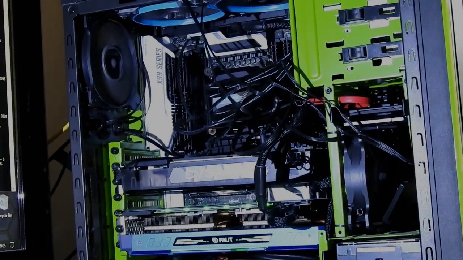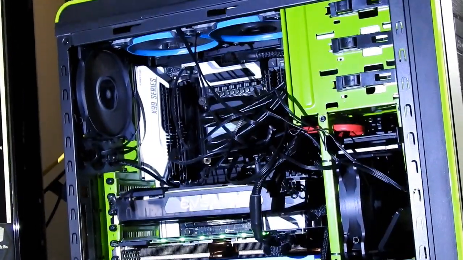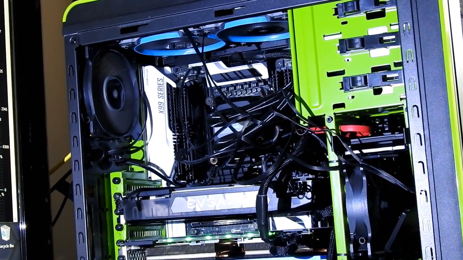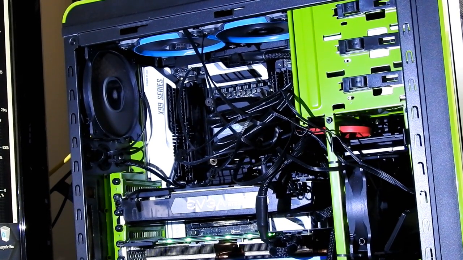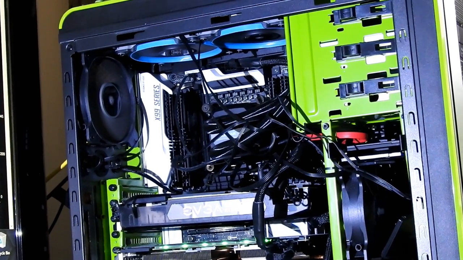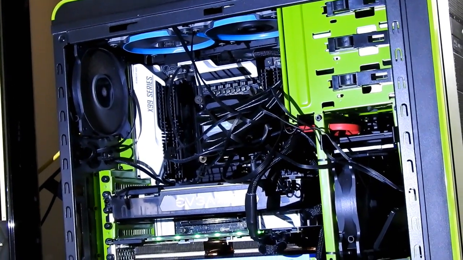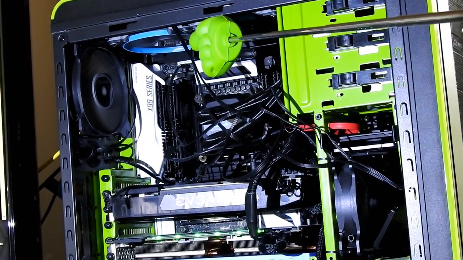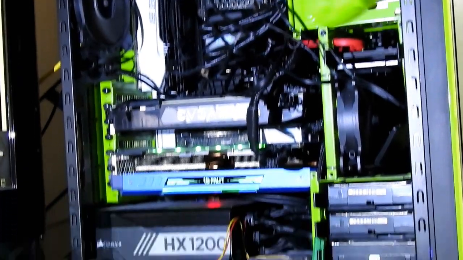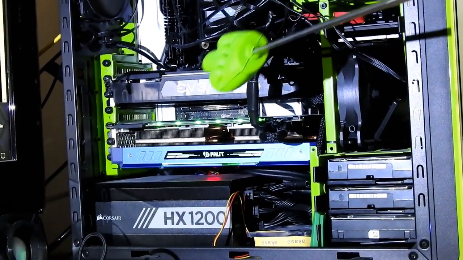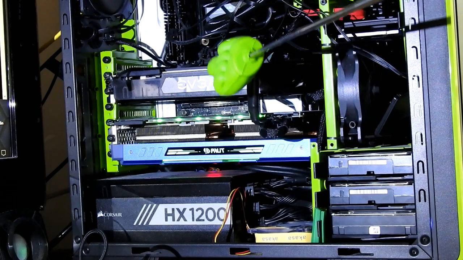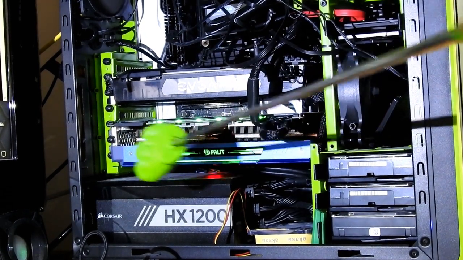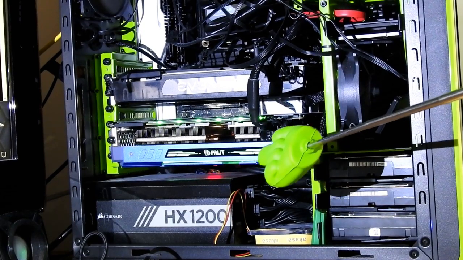Here we have the full look of the case. So if we look towards the very top of the screen there, you can just see the two fans with the blue outline, which are cooling down the radiator. So that's just up here. If we go a little bit lower than that, we can see the two graphics cards. So the top card here is the 2080 Ti. The bottom one here, this blue one, is the 1080 Ti.